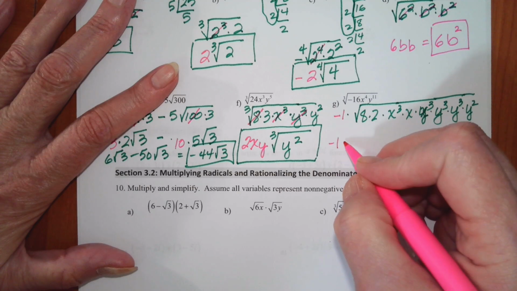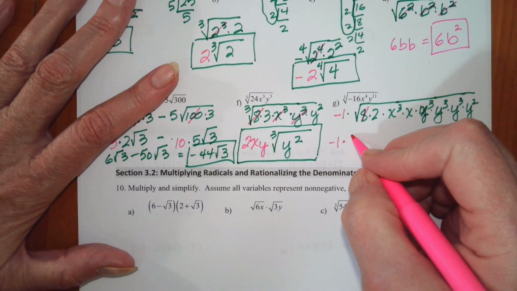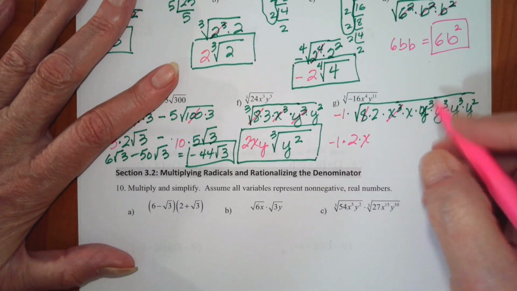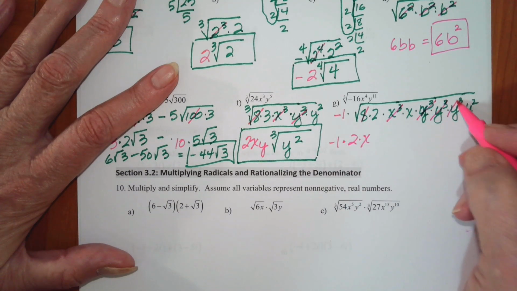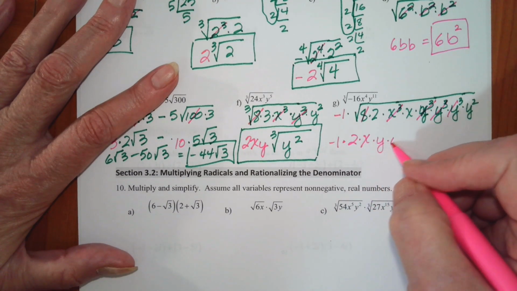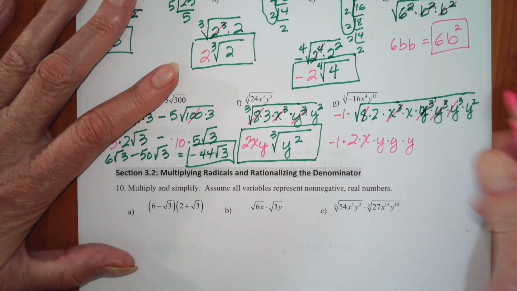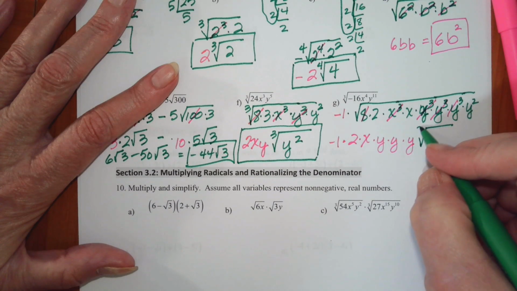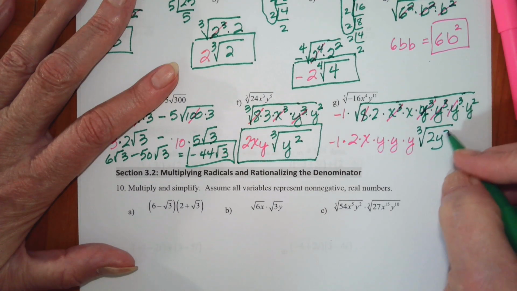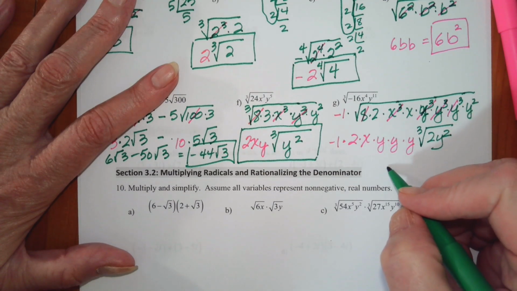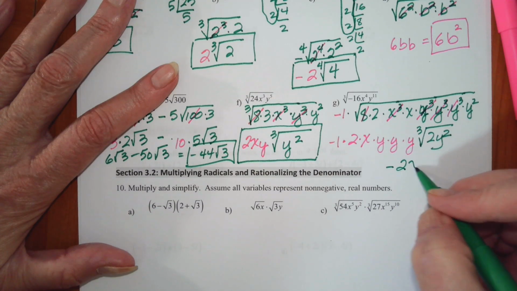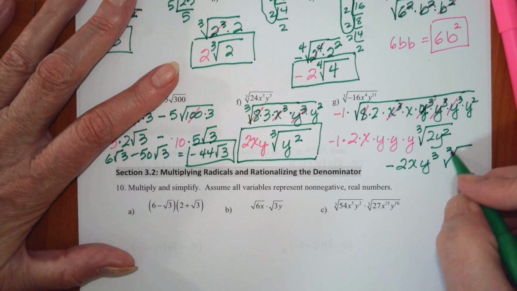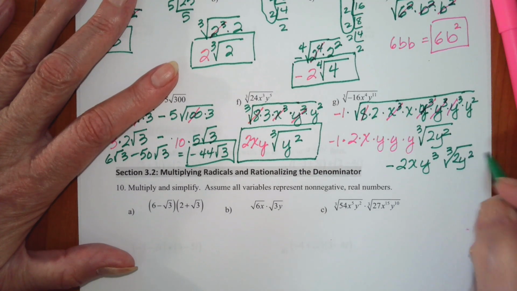So I have a negative 1, the cube root of 8 is 2, x to the third is x. I've got 1, 2, 3 y's that come out. And left inside the radical, I have the cube root of 2y to the second, which just becomes negative 2xy to the third times the cube root of 2y to the second.